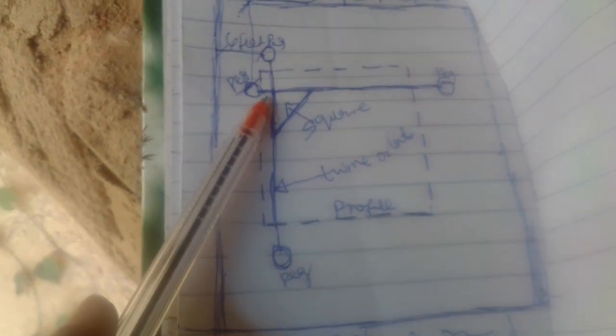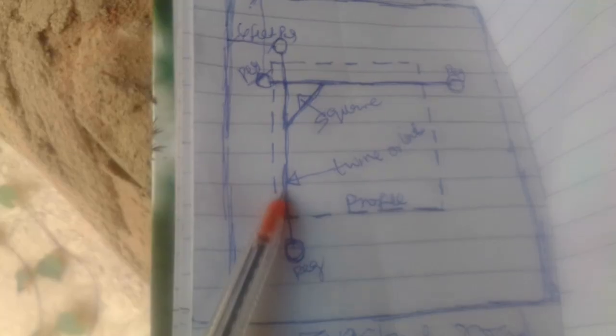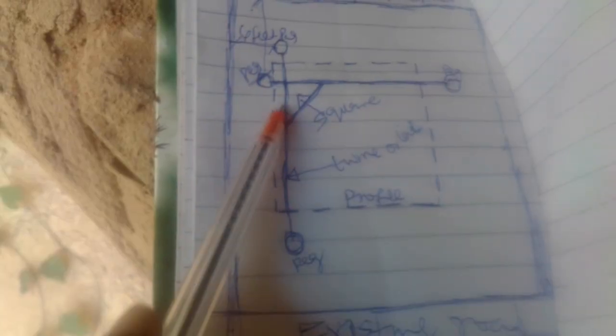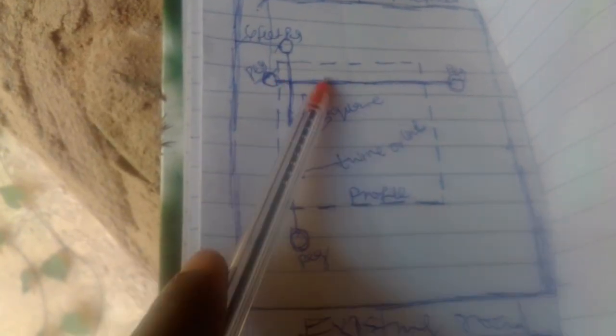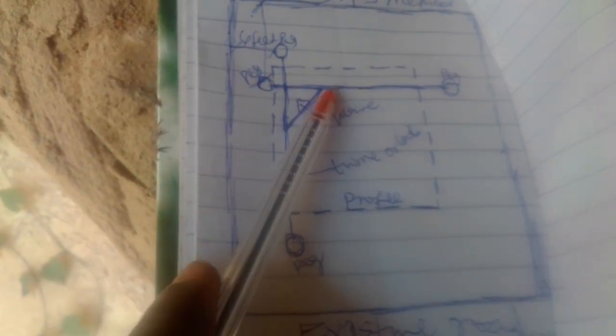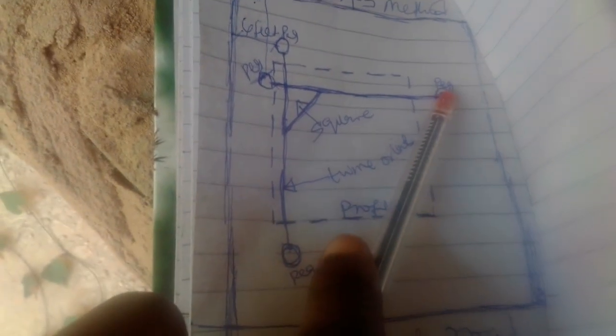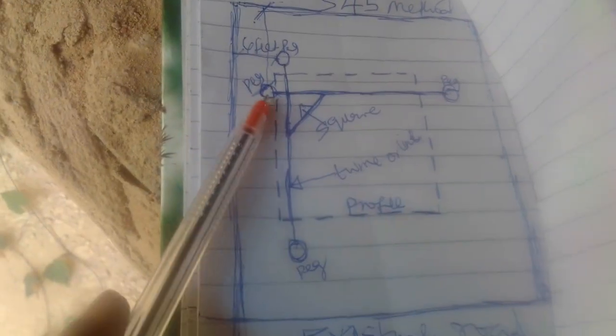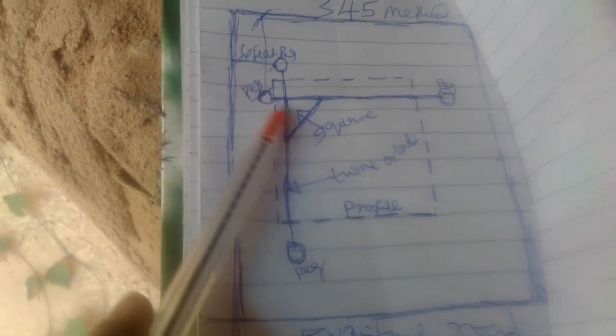Then you bring in a square and place it at this point. The square should be aligned with this horizontal line. The person that is holding the square will be directing the person that is here either to move forward or to move back a little, depending on being able to get a square line.